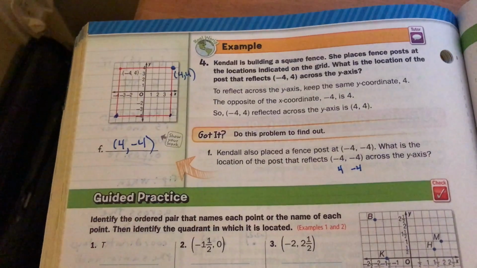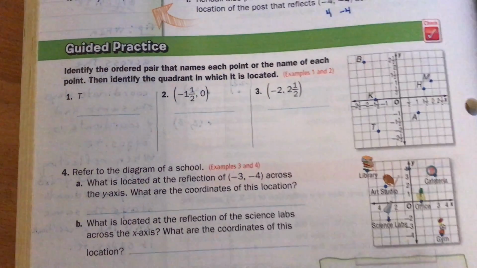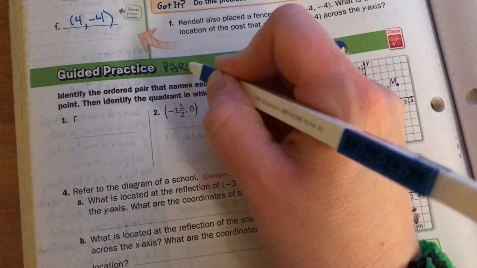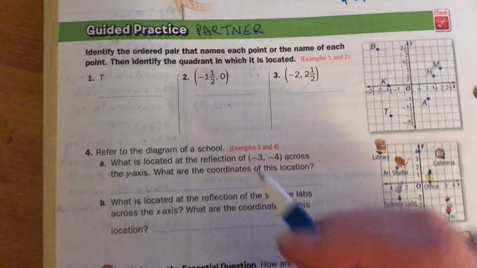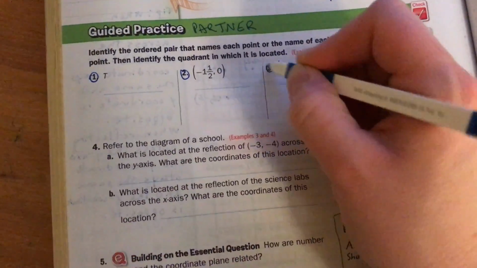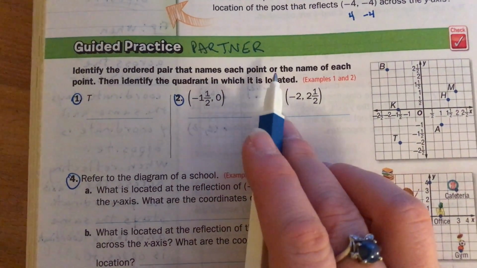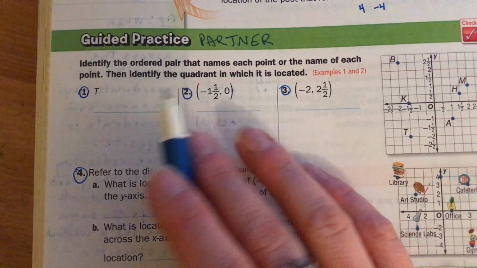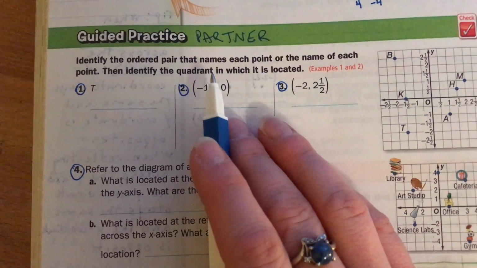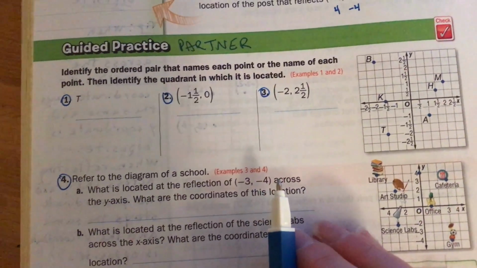All right, let's pair up and practice some more in the guided practice. Make sure that you have a partner. Get some help if you don't have a partner. And we are going to do 1, 2, 3, and 4. So in 1, 2, and 3, identify the ordered pair that names each point, and then identify the quadrant. So we're doing two things here, the ordered pair of the point and then the quadrant that it's located in. Go ahead and do 1, 2, and 3, and then check your answers with the video.